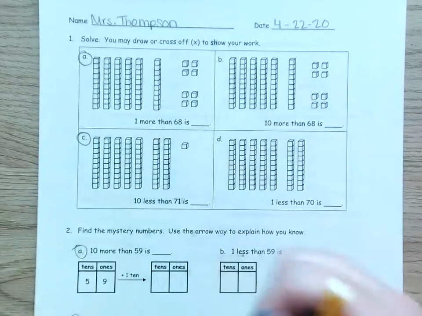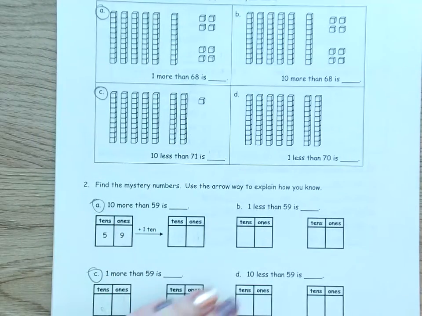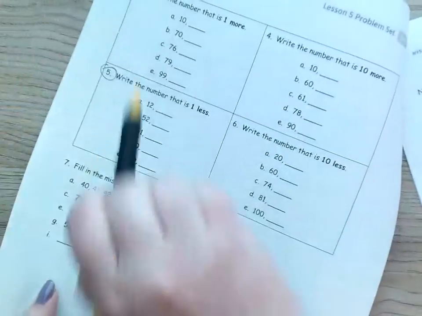I'm going to help you on the first page with letter A and C on the top, A and C on the bottom. And on the back, I'm going to help you with number 3 and number 5.